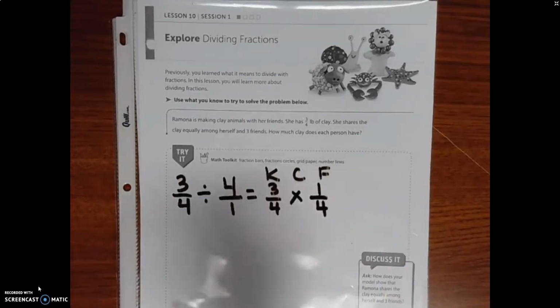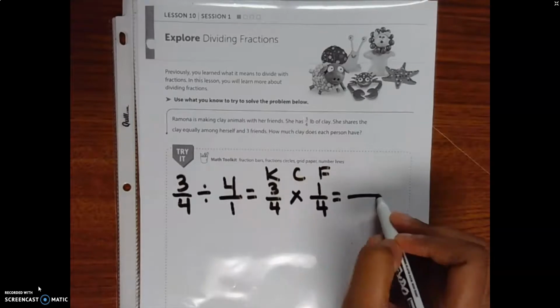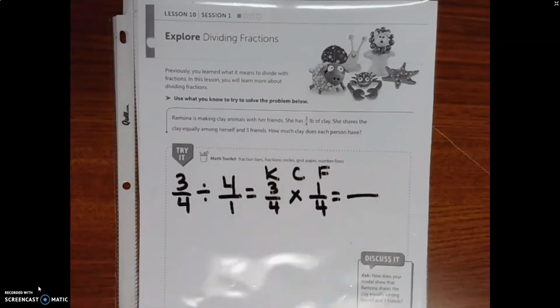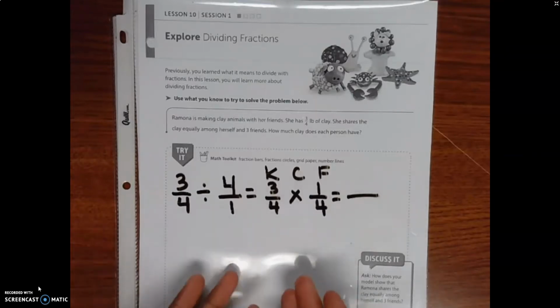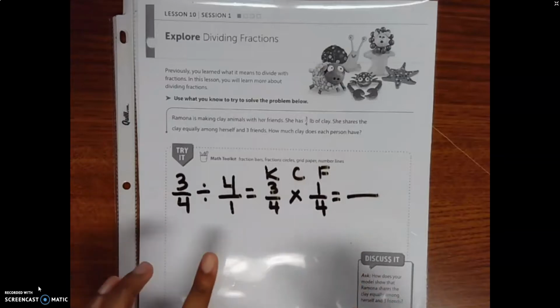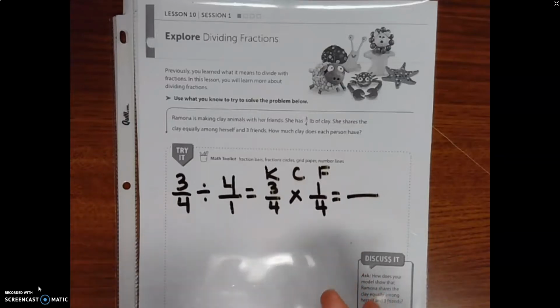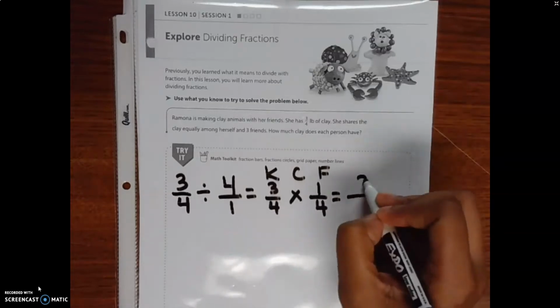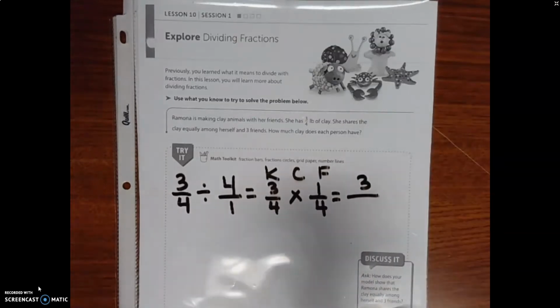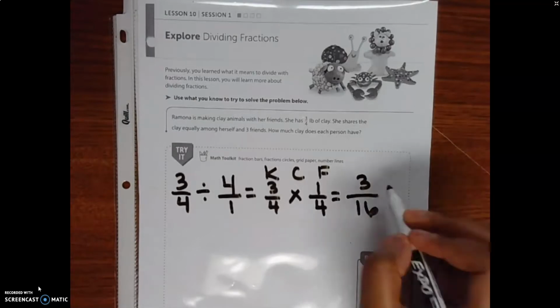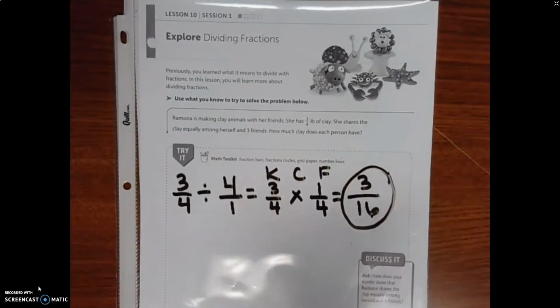From there, we're going to solve, because now we're multiplying those fractions. Again, we talked about how dividing by 2 is the same as multiplying by 1/2. That's the same for all of these, right? Instead of dividing by 4, we're going to multiply by 1/4. It's called multiplying by the reciprocal, or keep, change, flip. Once we multiply, we have 3 times 1, which equals 3, and 4 times 4, which equals 16. So the answer here would be 3/16.